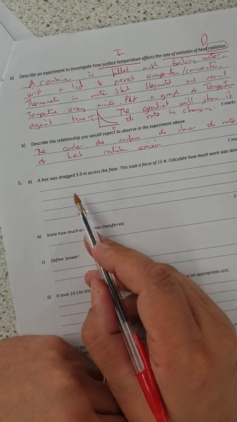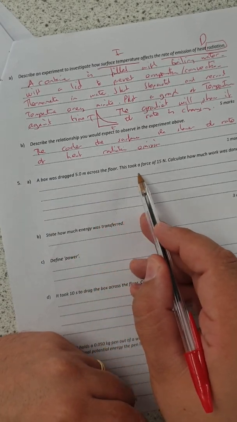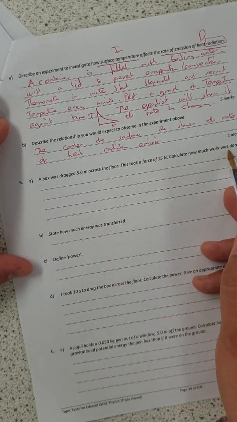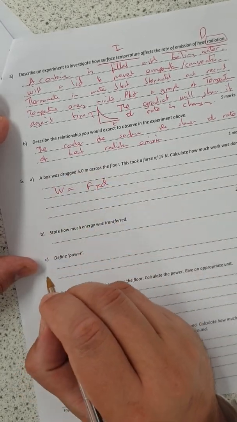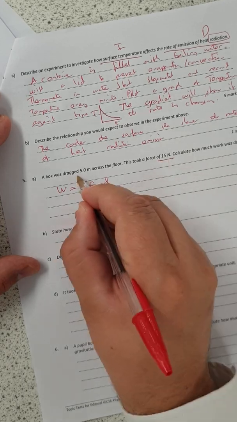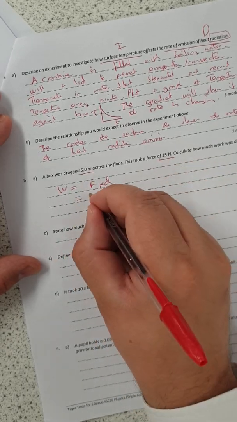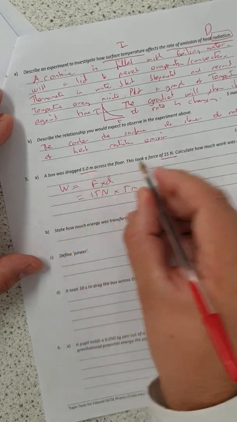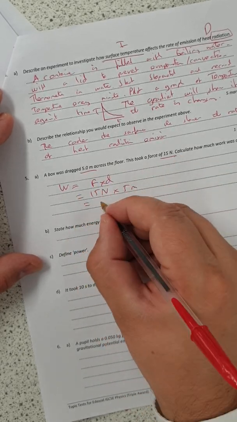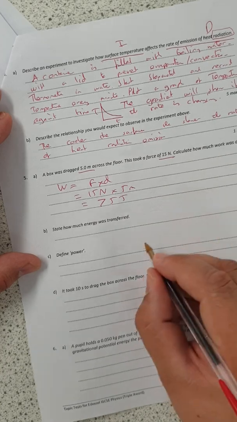A box was dragged 5 meters across the floor. It took a force of 15 newtons. Calculate how much work was done. Well, work equals force times distance. I've been given a force and I've been given a distance. So I just put the force in, 15 newtons times 5 meters. It's two significant figures, so make sure my answer's to that, and it's 75 joules.